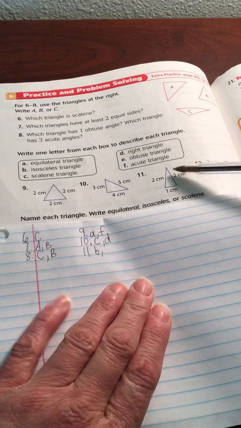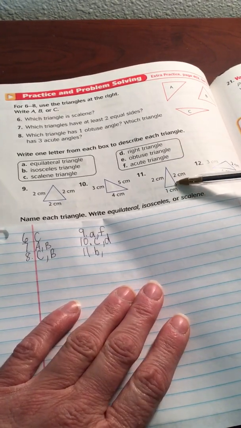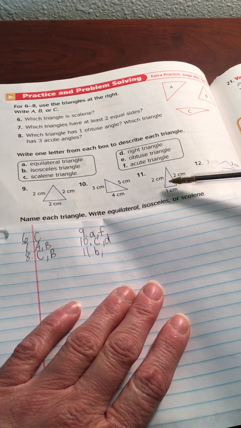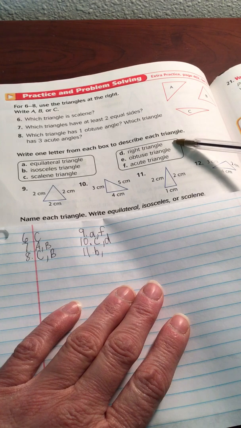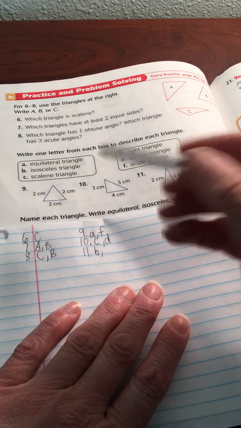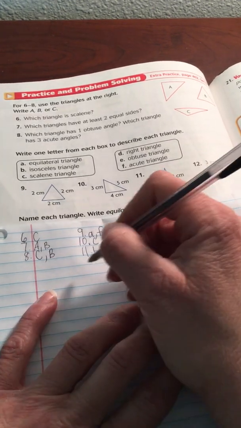Now let's look back at the same triangle and we need to decide about what kind of angles it has. I'm looking at all 3 of those angles. Those look pretty tiny. Think about which kind of triangle that would be. If you said an acute triangle, you would be correct.